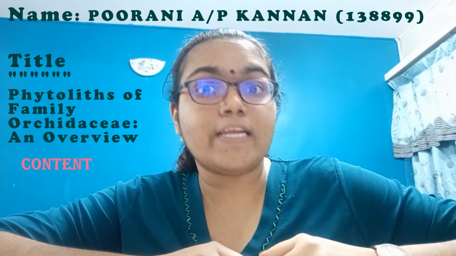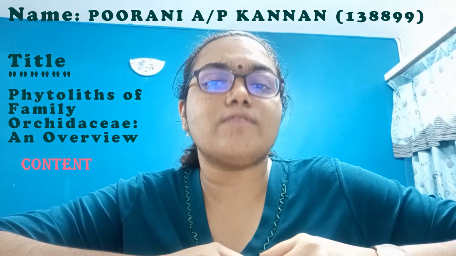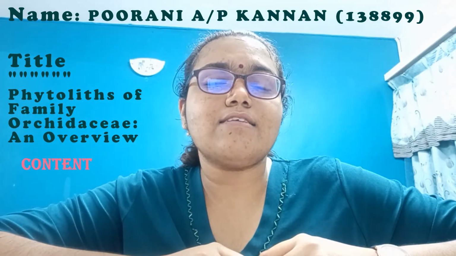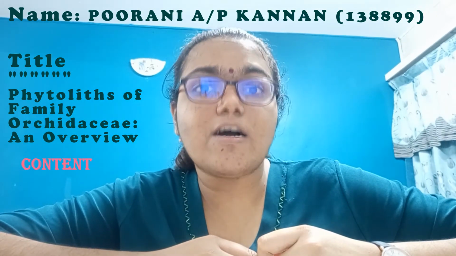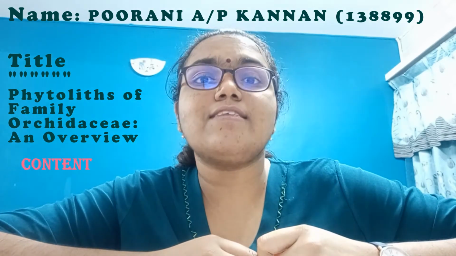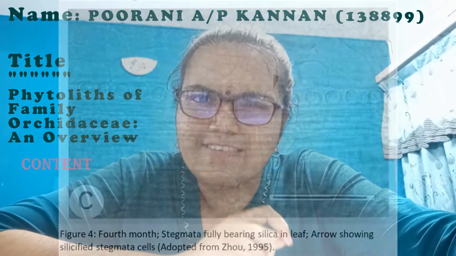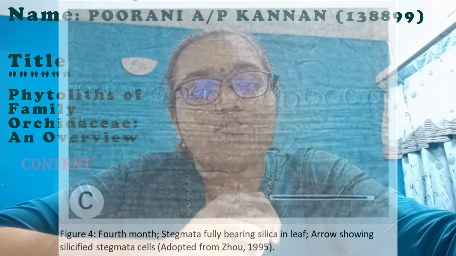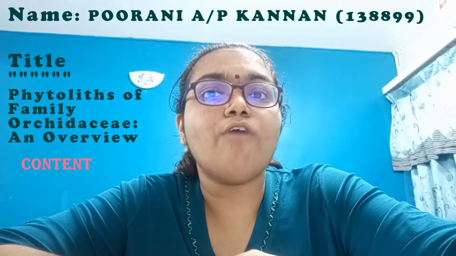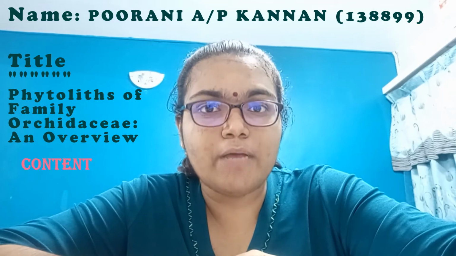In the family Orchidaceae, the phytoliths which are developed in the stigmata are diagnostic to that family, and in some cases even species specific. Thus, a character of orchid phytolith development is the development of these phytoliths in the stigmata. Stigmata are specialized cells which function to contain silica bodies, usually around the vascular bundle. To date, the phytoliths of family Orchidaceae are mostly conical and spherical in shape in general.